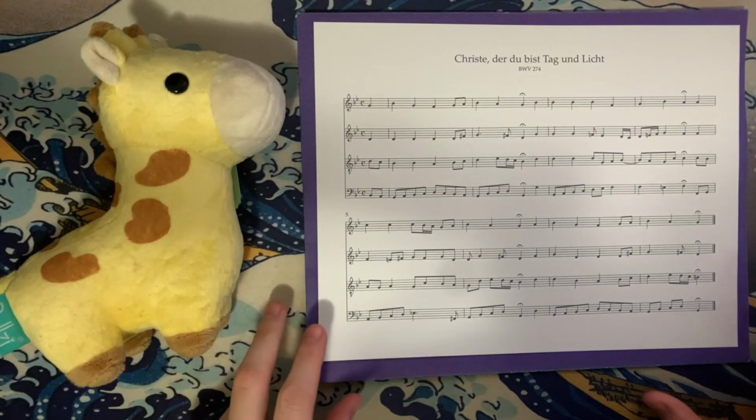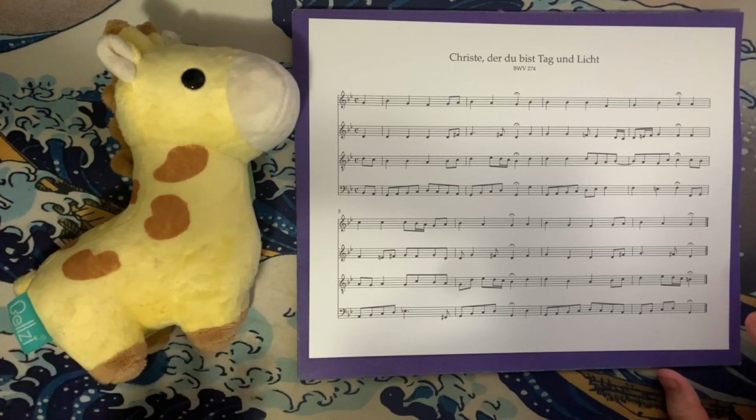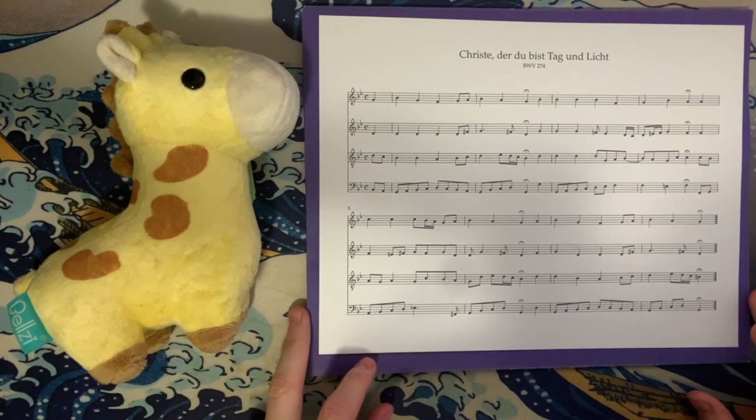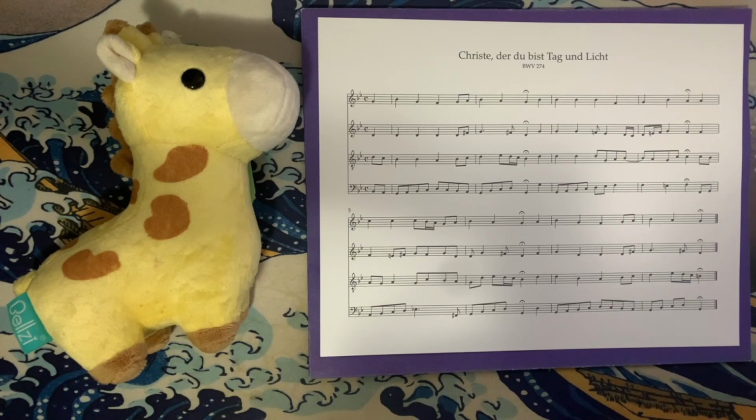Forrest here, again with another installment of my complete analysis of all of J.S. Bach's chorale harmonizations. Today we're looking at Christe, du bist, Tag und Licht, which translates to Christ, who art the light, and day. This is a relatively short and straightforward chorale.